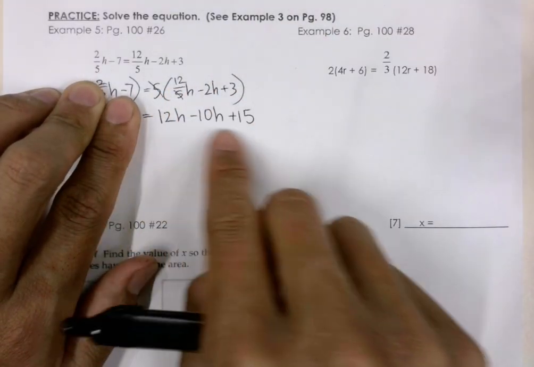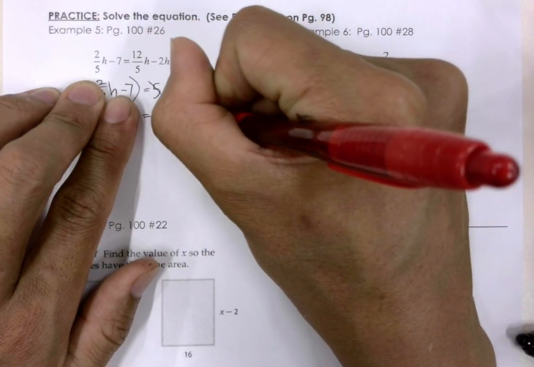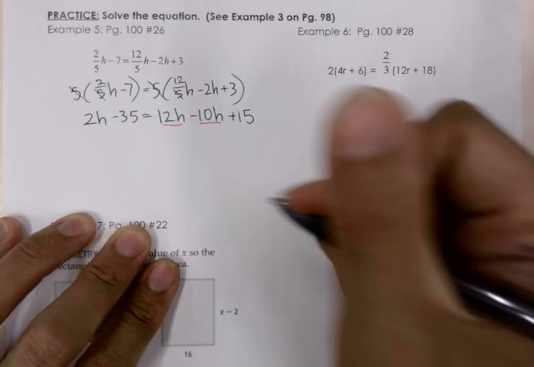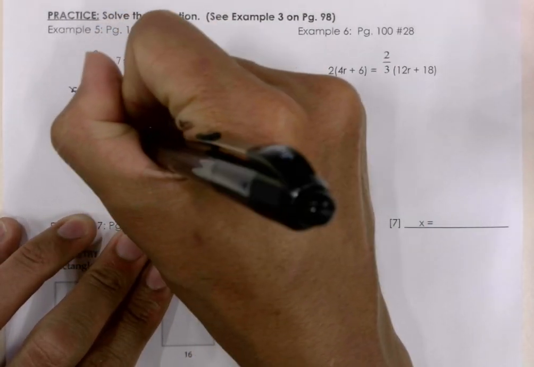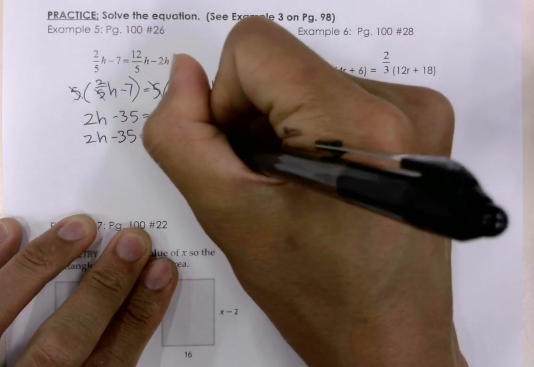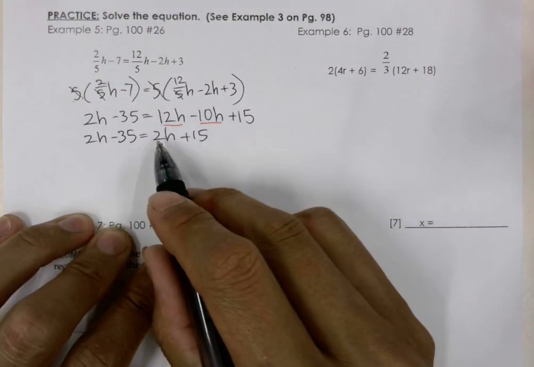The right side of the equal sign does have like terms. So let's go ahead and subtract those. 12h minus 10h is 2h.